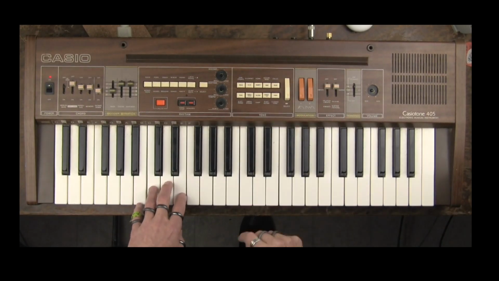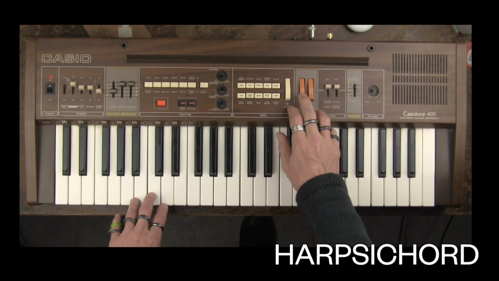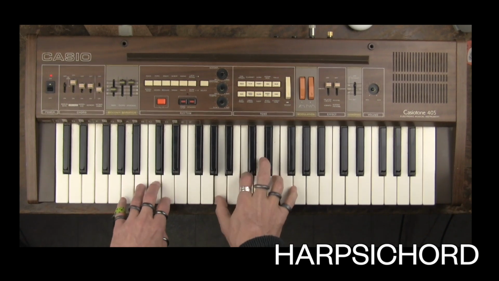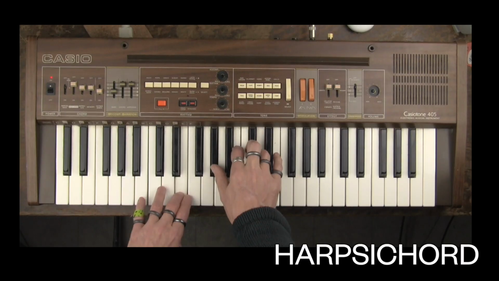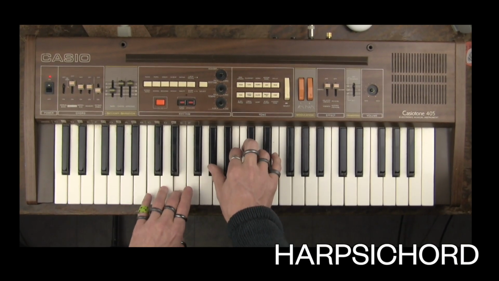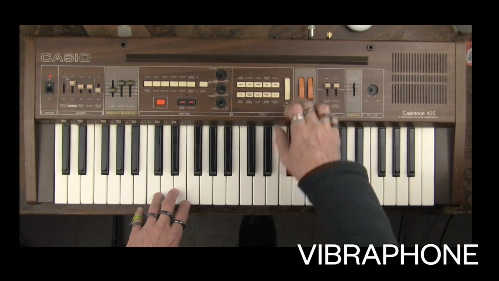How about our harpsichord? That's quite a change. How about what happens with the vibraphone?